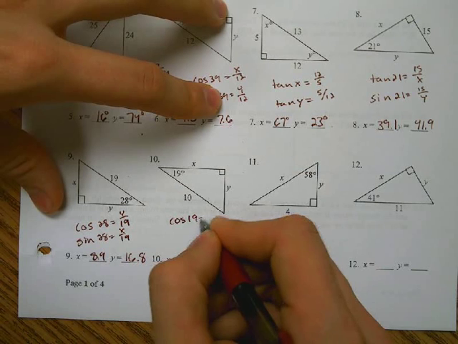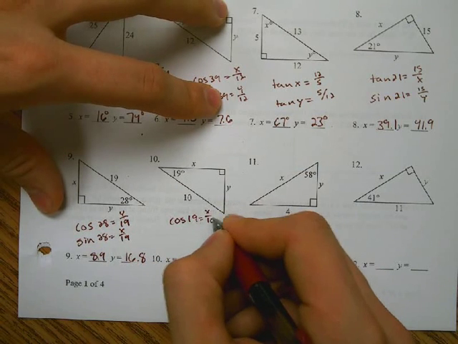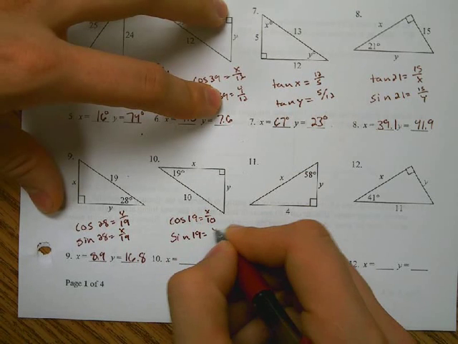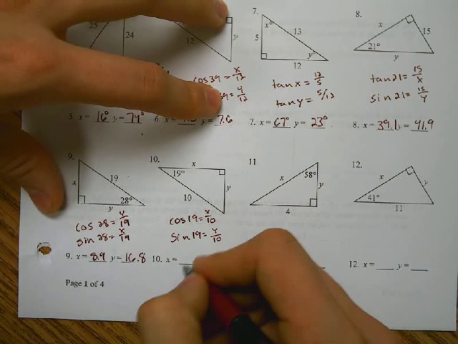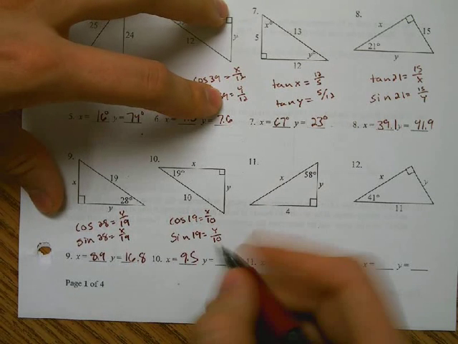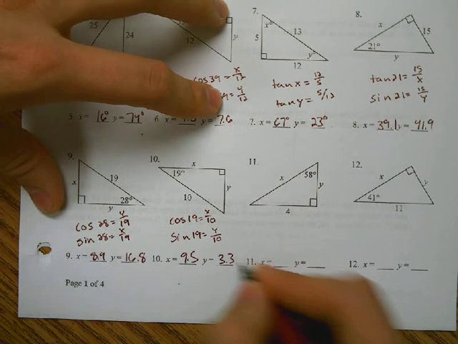On my next one, I'm going to use cosine for x. Cosine of 19 is equal to x over 10, and I will use sine for y. Sine of 19 is equal to y over 10. Punch these bad boys out, you'll get 9.5 for x, you'll get 3.3 for y.